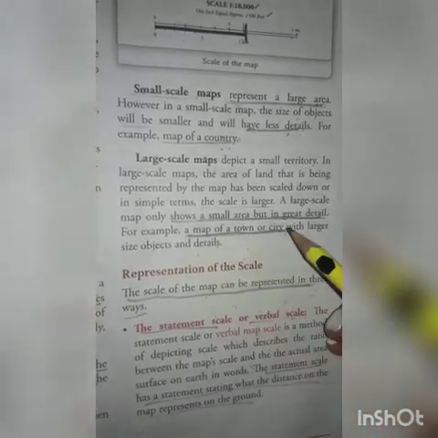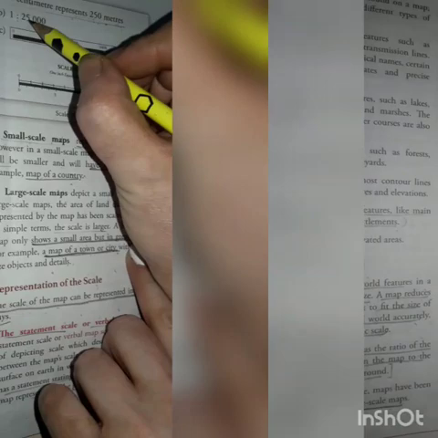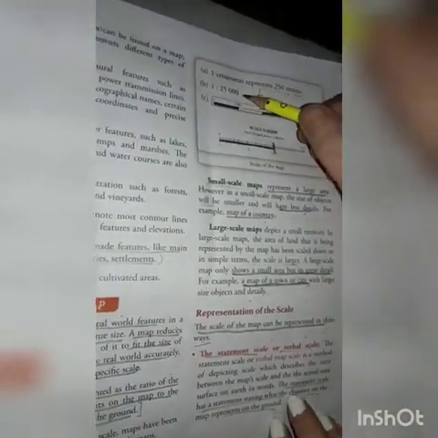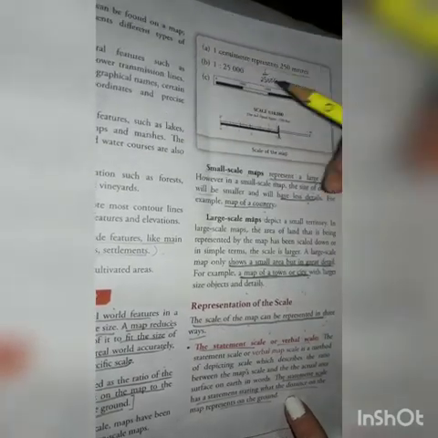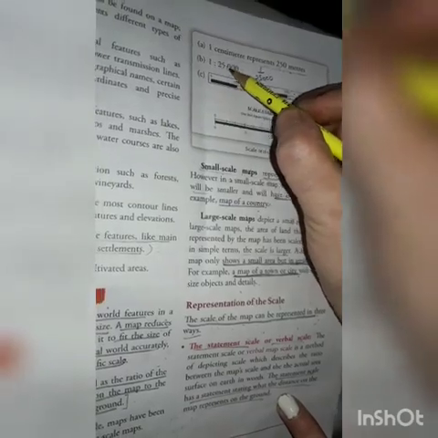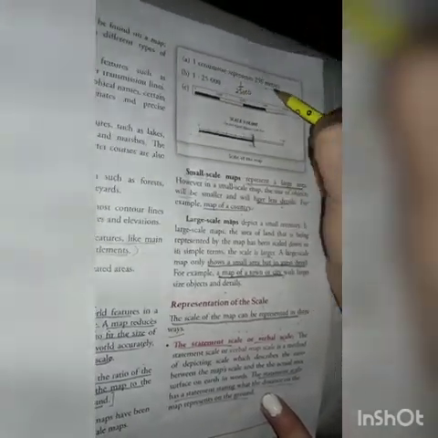The scale is 1 to 25,000. So it can also be written in the form of a fraction like this. As it is written in the form of a fraction, that is why this is called representative fraction. That is, 1 centimeter on the map is equal to 25,000 centimeters on the ground.